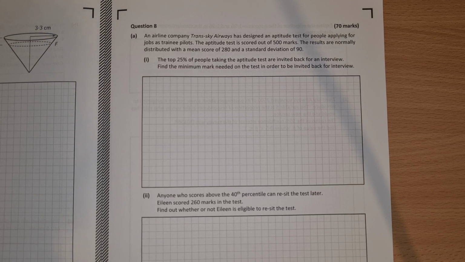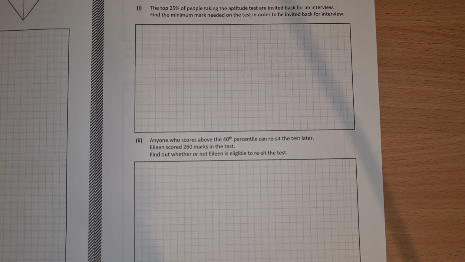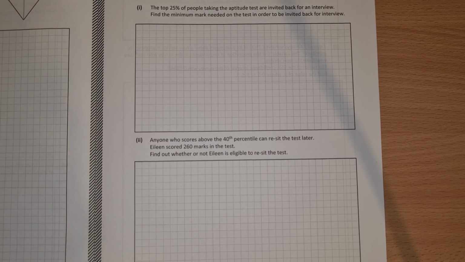If you have any input on this question, certainly let us know in the comments. Anyone who scores above the 40th percentile can resit the test later. Eileen scored 260 marks in the test. Find out whether or not Eileen is eligible to resit the test. So you need to find what the 40th percentile is and see, is it greater or less than 260. So if it's less than 260, then she can resit the test.